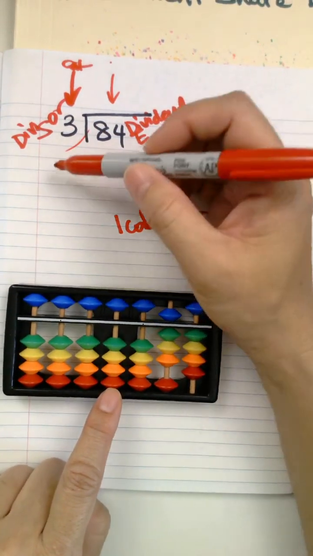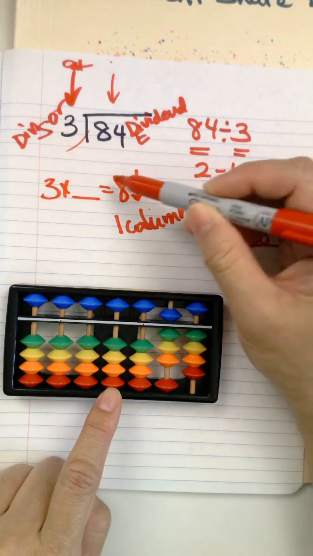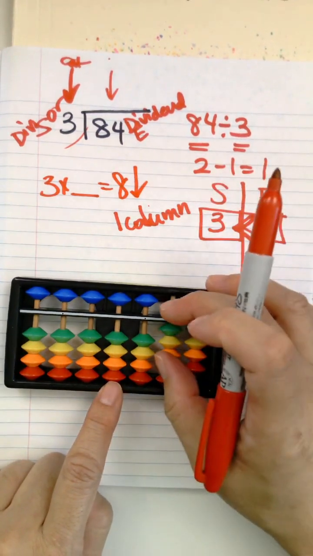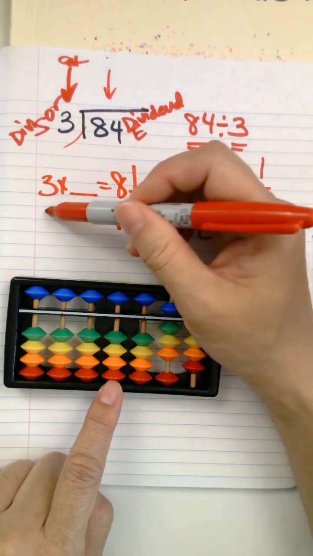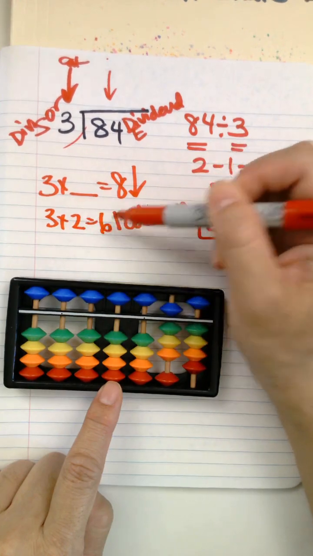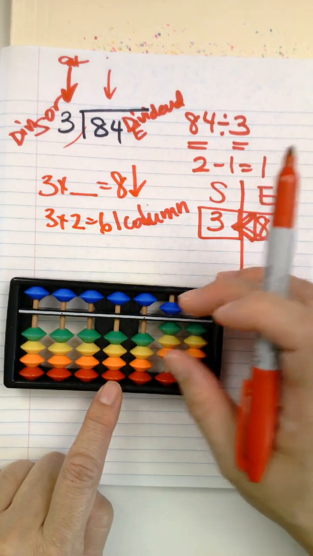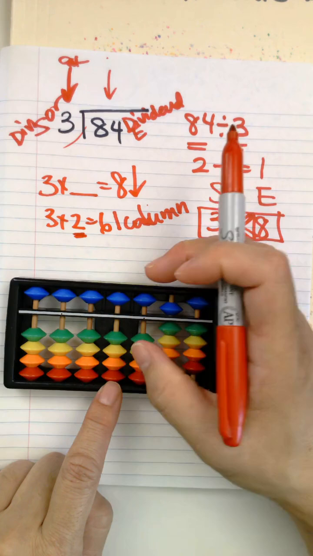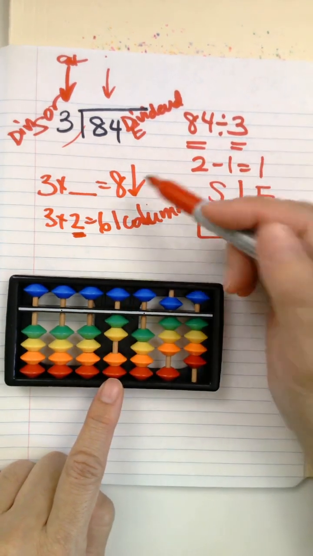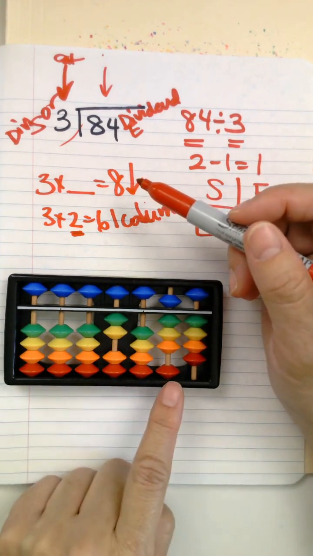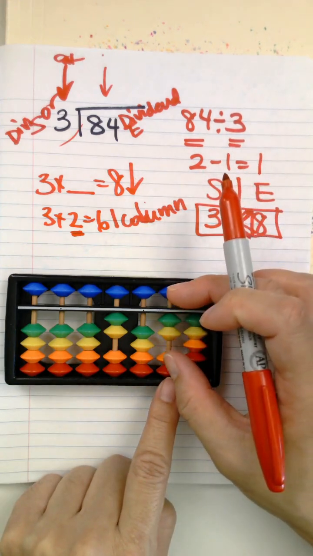We're gonna figure out how do you do 3 times what is equal to 8 or less. Why do we want to say 8 or less? Because we can't do more, right? We need to be able to minus. We need to be able to take away. So 3 times 2 is equal to 6, because you cannot take away 9 from 8, right? We cannot do 3 times 3. So because we have our 2, I'm going to put my answer here. There's my 2. Now I need to take away the 6.